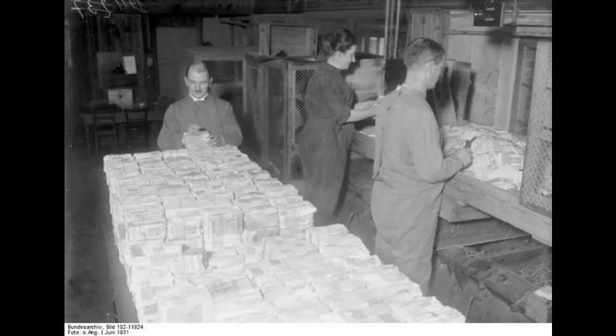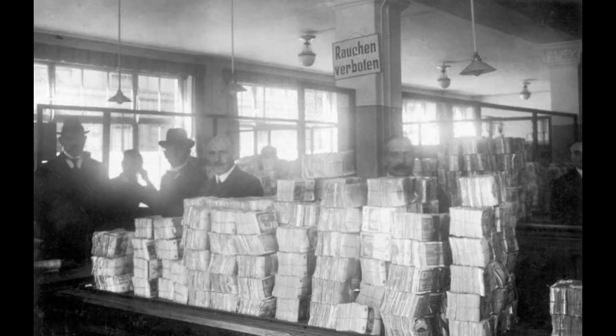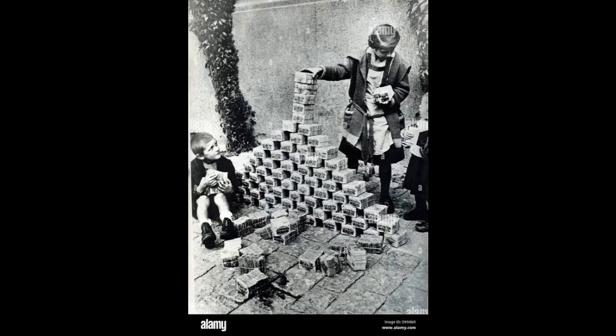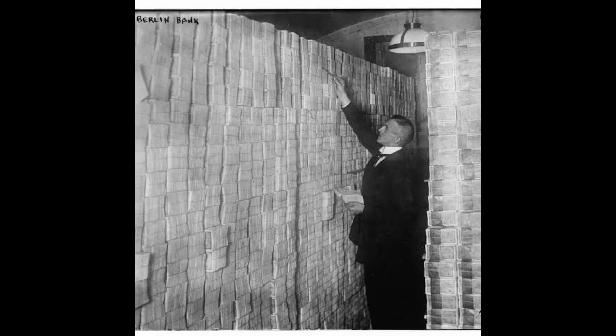In conclusion, the hyperinflation that occurred in Germany after World War I had devastating economic and social consequences. The devaluation of the German mark led to widespread poverty and social unrest, and contributed to the rise of extremist political parties. The hyperinflation also weakened Germany's economy, making it difficult for the country to meet its financial obligations under the Treaty of Versailles, and may have contributed to the start of World War II.